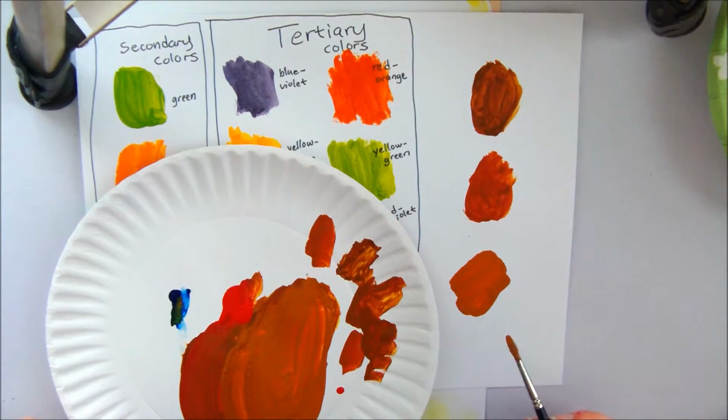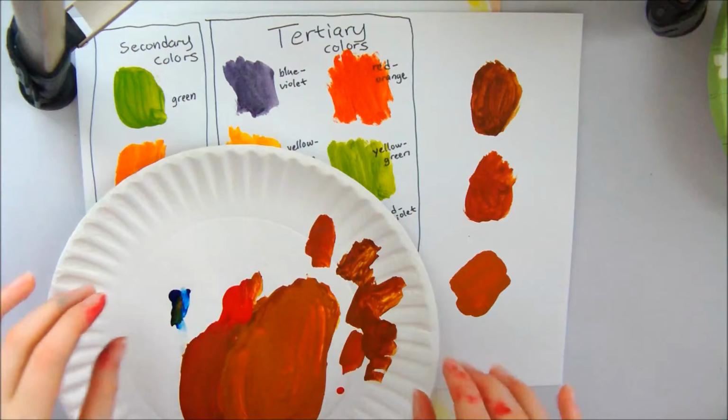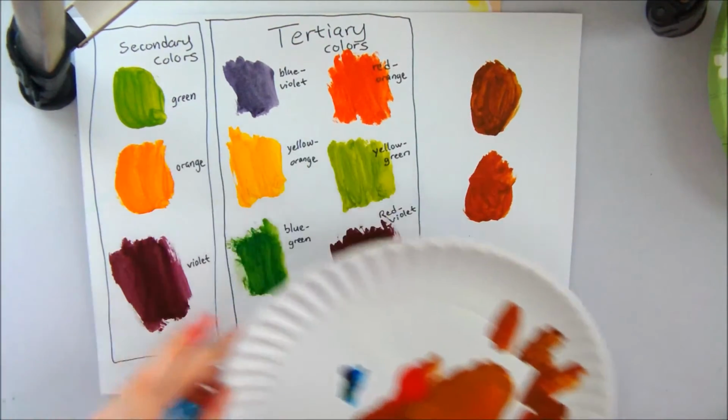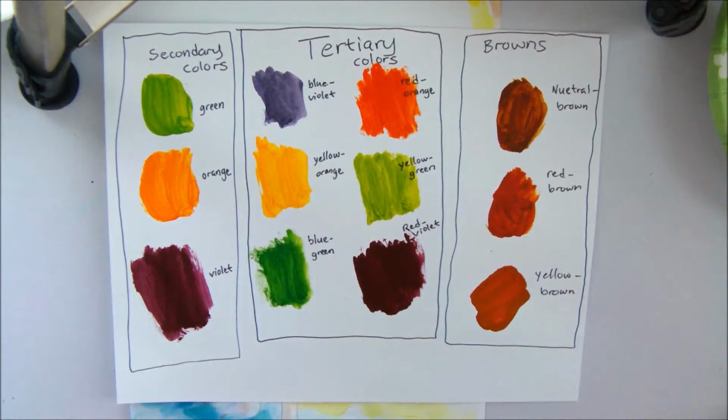Oh my gosh, I swear it looks red on the camera, but this is seriously brown. This is brown right now. So that is how you make brown. It can take a long time, so just experiment mixing those three colors in different amounts, and you'll eventually get it brown. Okay, now I have all the colors mixed.